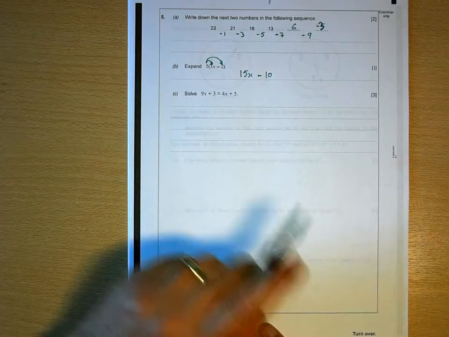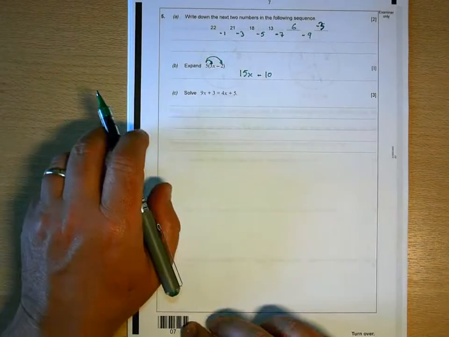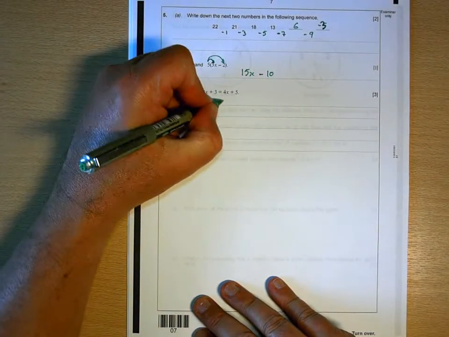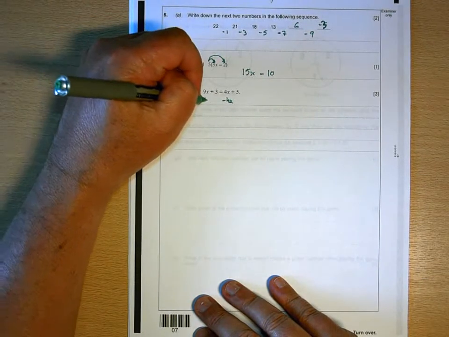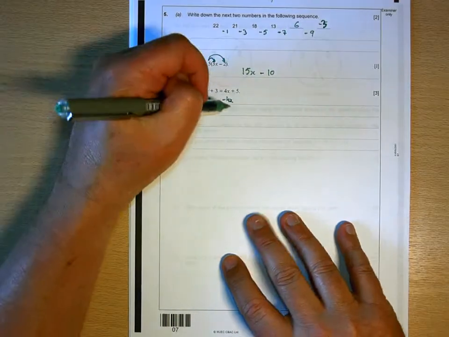Part C, this is an equation. It's got unknowns on both sides. What you do to one side, you have to do to the other. So to get the x's on one side only, I'm going to take that 4x off, which means I have to take 4x off there as well.